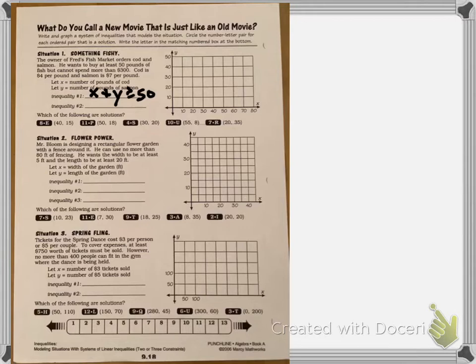So then we go to this $300. I can't spend more than $300, so that means I can spend $300 or less. The cod is $4 a pound, so that's going to represent our 4x. And the salmon is $7 a pound, so if I add to that the 7y, it's got to be less than or equal to $300. So here's my two inequalities.